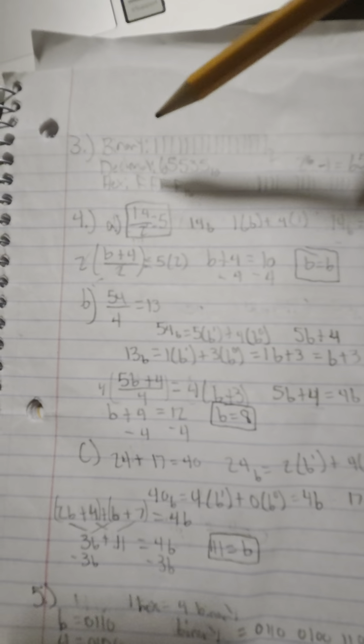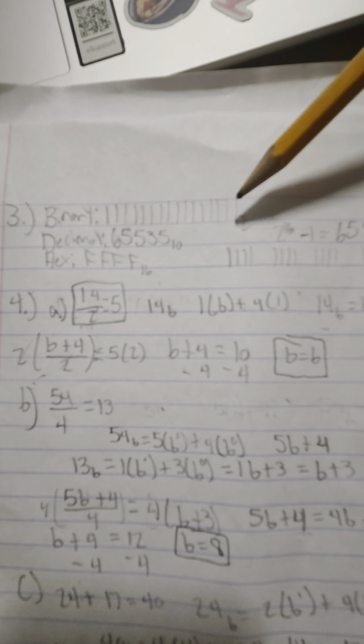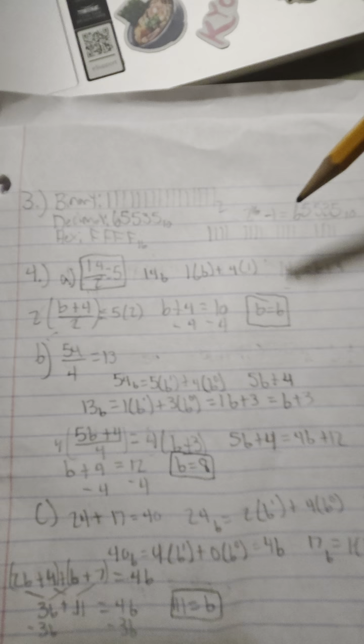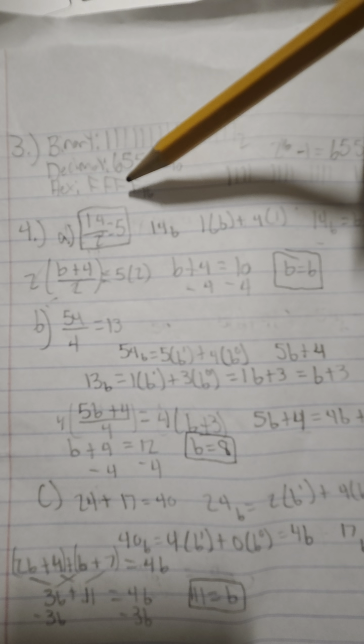So, as it's saying, 16 bits. For binary, that's 16 points right there. Alright? That is 16. And then for decimal, that is... And then for hex, that is the max point you can get on a 16 base.